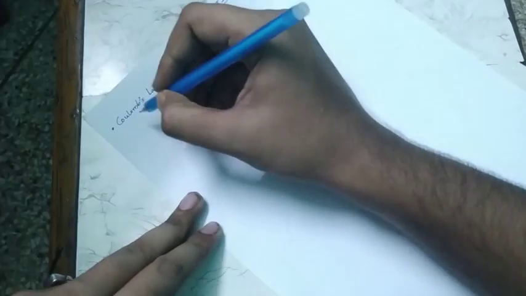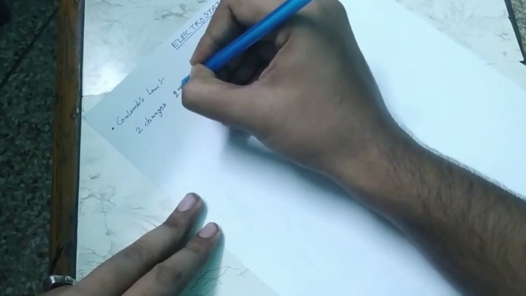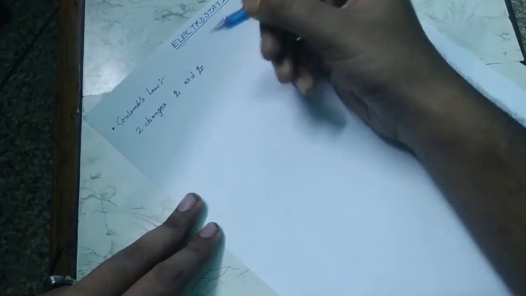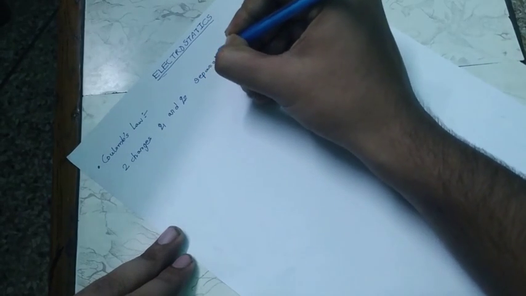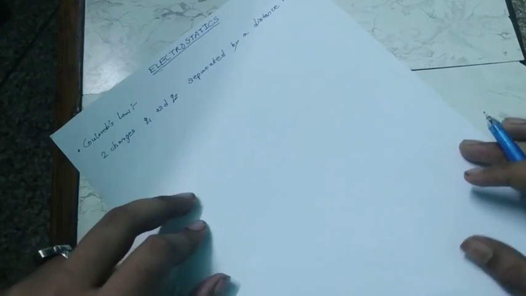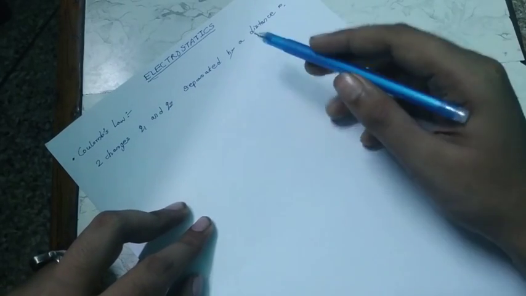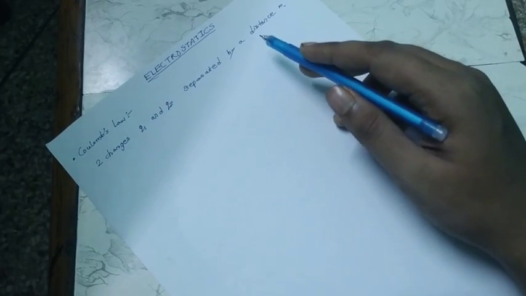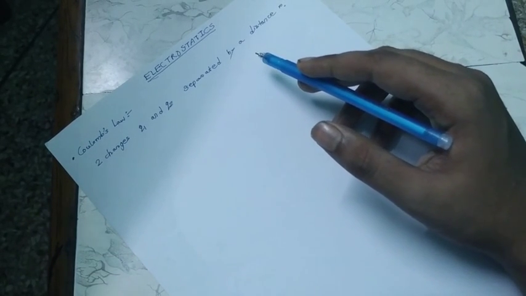Okay, so we will consider two charges, Q1 and Q2, which are separated by a distance r. Let us consider they are separated by a distance small r. Q1 and Q2 are two charged bodies which are point charges, separated by a distance r. So Coulomb's law gives us the force, that is the electrostatic force of attraction between these two point charges.